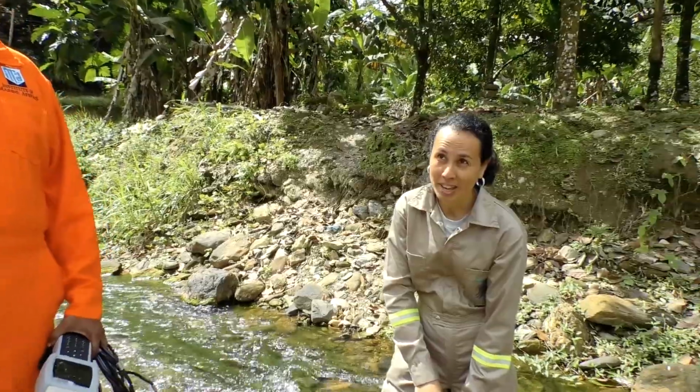And fish need dissolved oxygen to survive. So the cooler it is, the easier it is for oxygen to dissolve in water. Exactly. Quite the bright minds we have there.